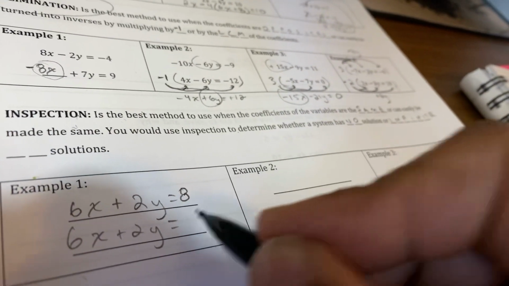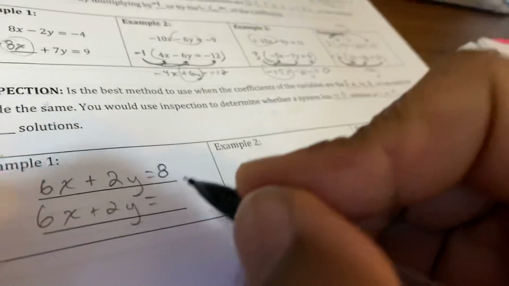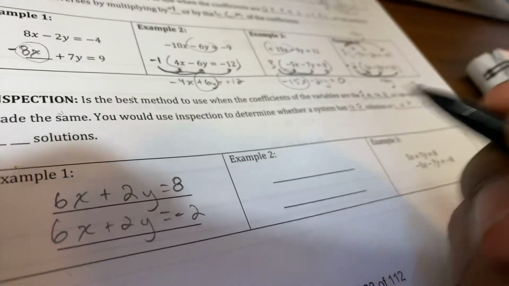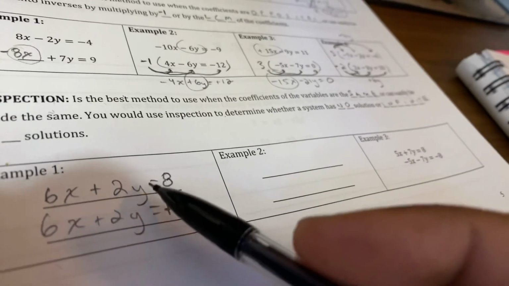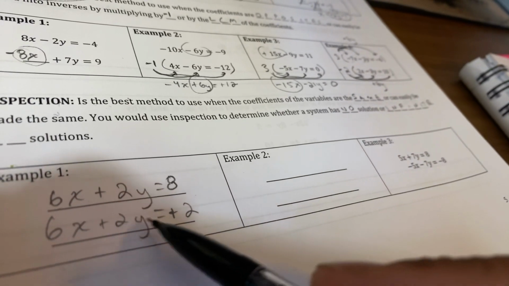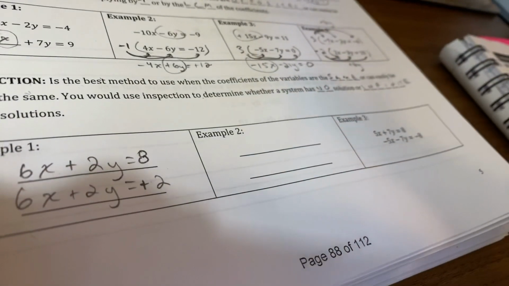What would the constant have to be? It can't be 8. Excuse me. It would have to be something like negative 2, or it could even be positive 2, because 6x plus 2y equal to 8, and 6x plus 2y can't be equal to a different constant. That just doesn't make sense, right? We actually did this today. Take a look at example 2.